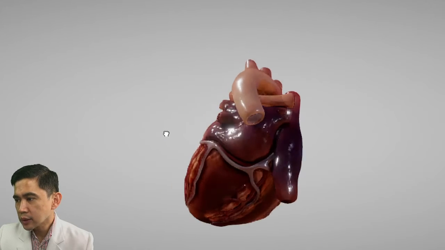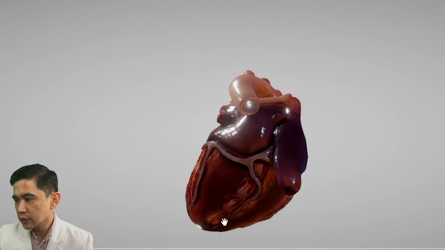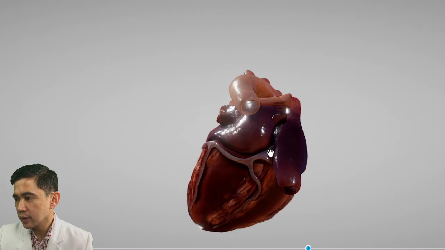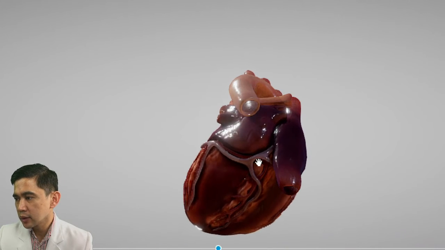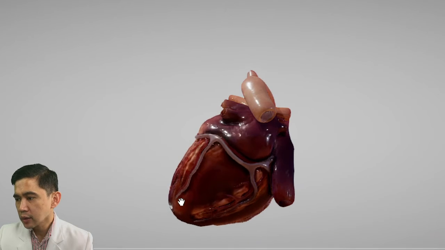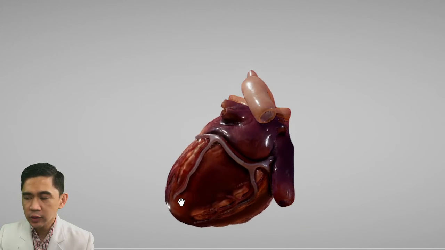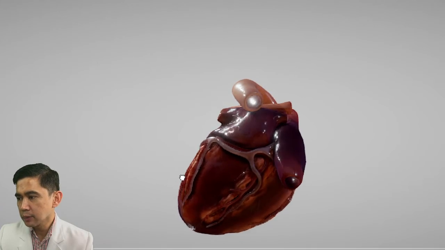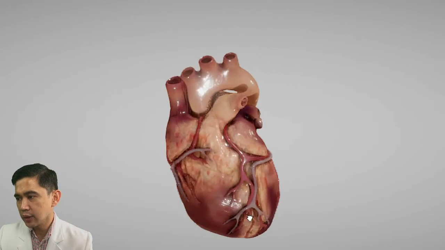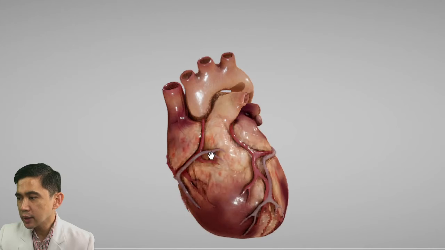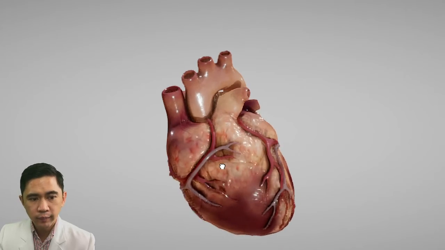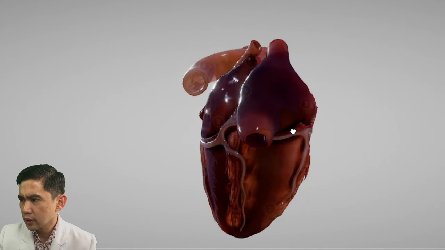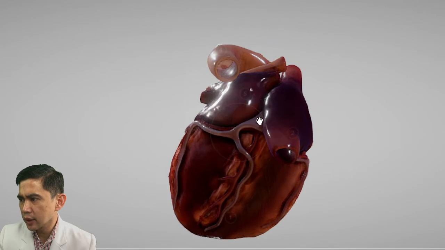We will also see this one. This is from the middle, of course. We call it the middle cardiac vein. This is the coronary sinus. This one we call the posterior cardiac vein. So middle, posterior, great cardiac vein. On the right side, this is what we call the small cardiac vein. This is the small cardiac vein, and it still joins the coronary sinus.